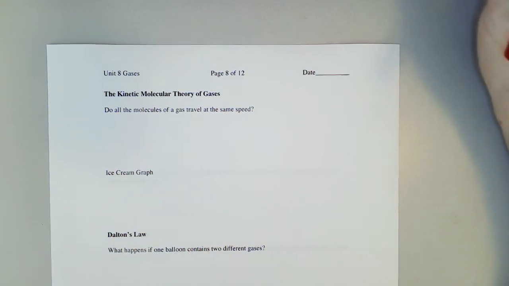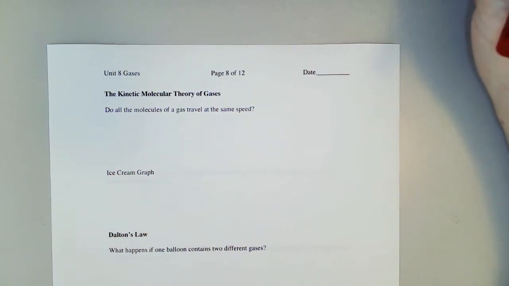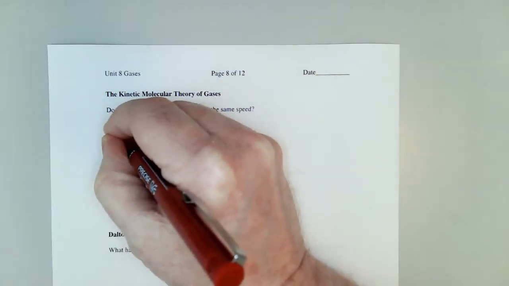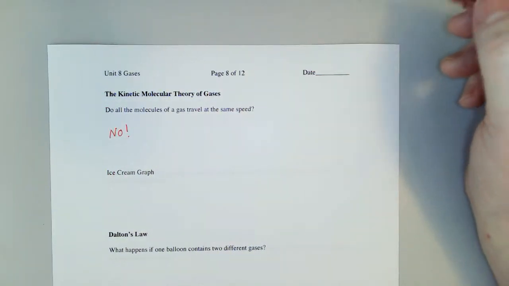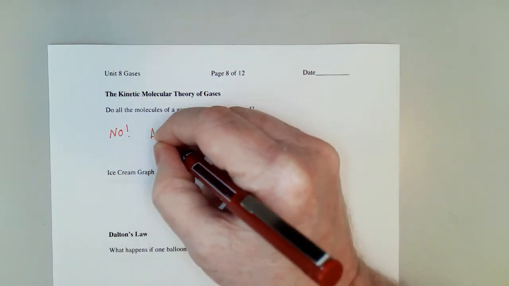Now, here's the question. Do all of those particles of the gas that are inside that balloon travel at exactly the same speed? And the answer is no, they do not. Okay? They have an average speed.